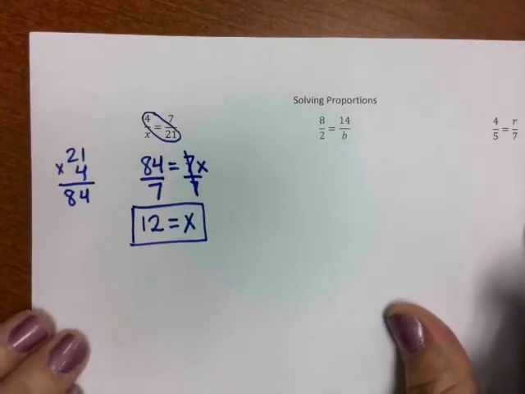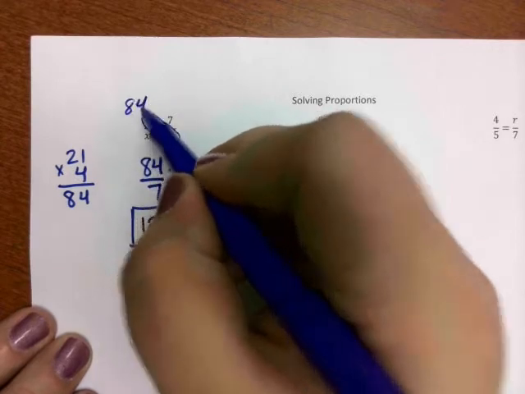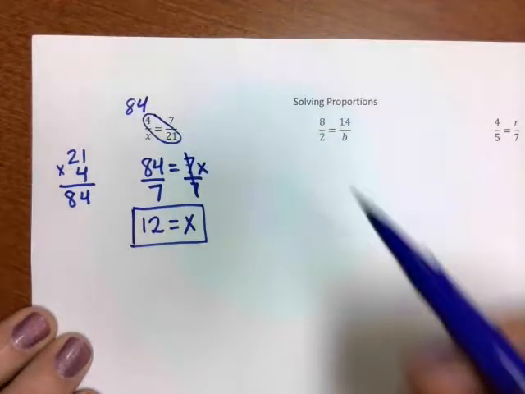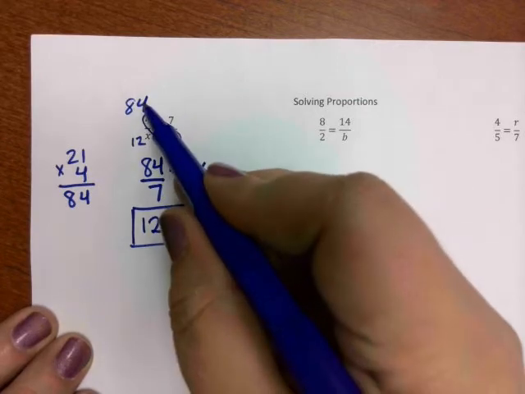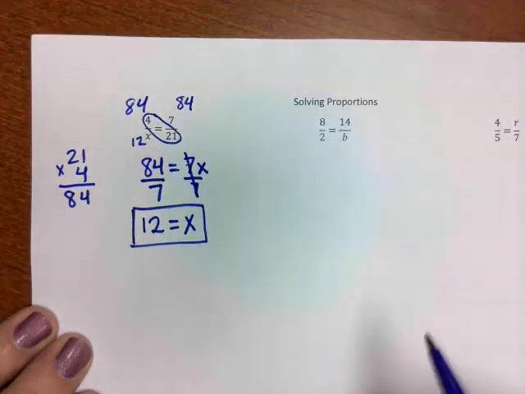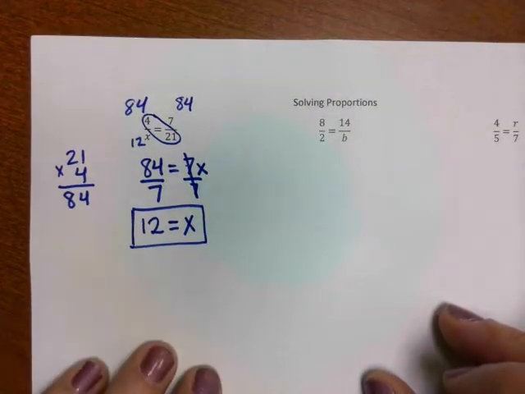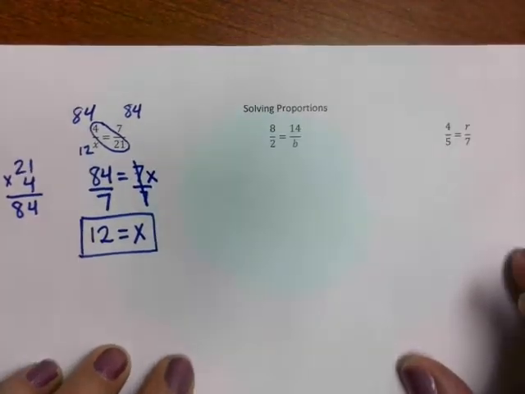Now we could check our work. We knew that 21 times 4 got us 84. All I would have to do to check is plug in 12 right here and multiply 12 times 7 and make sure I get 84 as an answer. 12 times 7 does in fact get me 84, so I know my answer is correct. So cross multiply and then we divide.